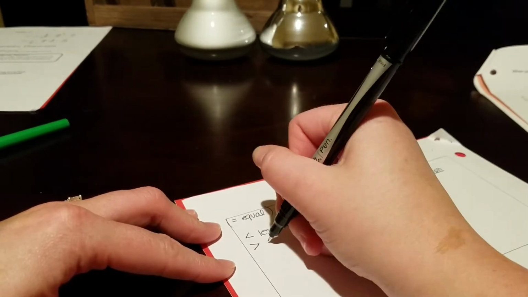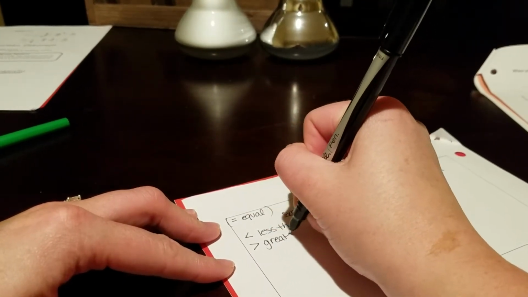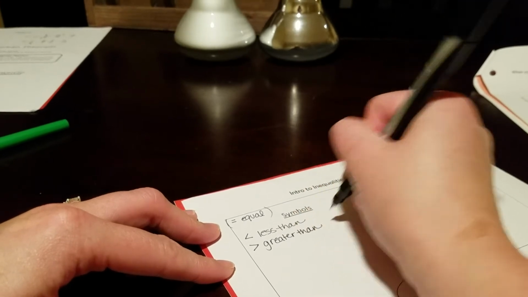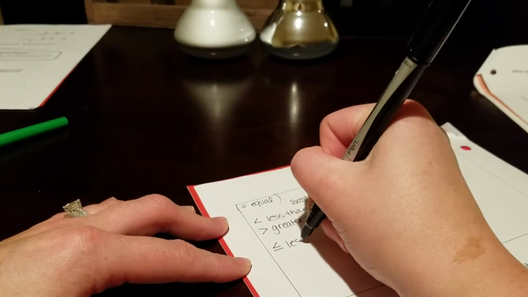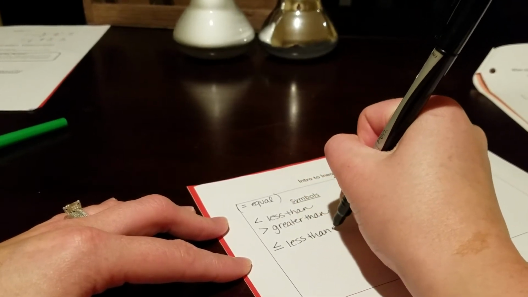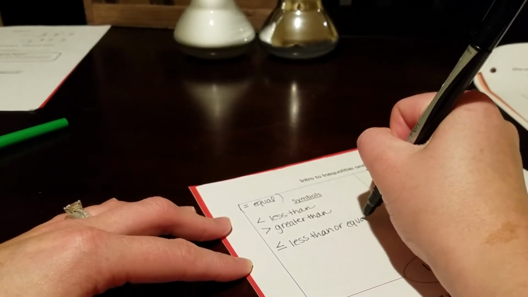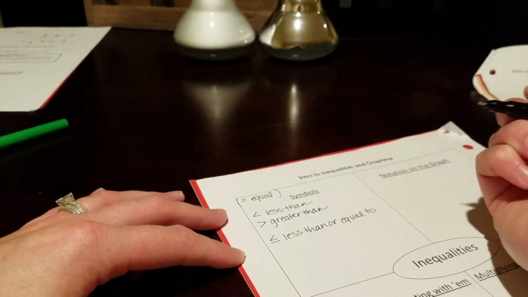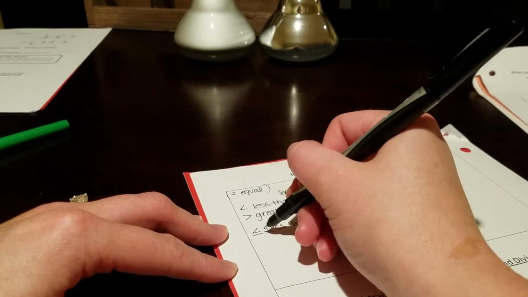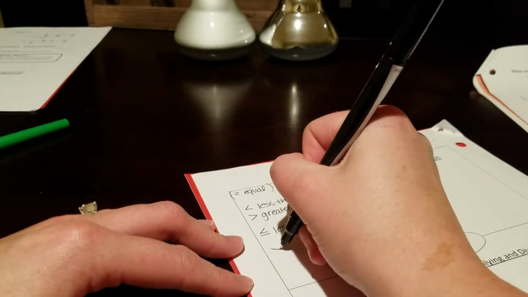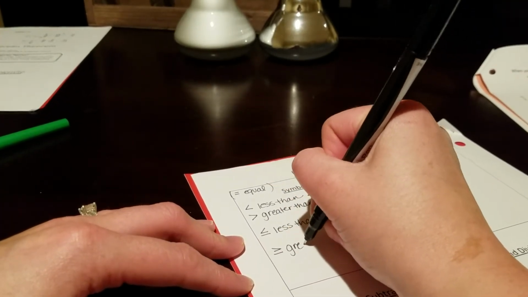In this one, it's going to be greater than. We also have less than or equal to, which has a line underneath, which gets you thinking about the equal to part, so it allows it to be partially equal. There's a chance that it's equal or a chance that it's less than. On the other side of that, we can have greater than or equal to.